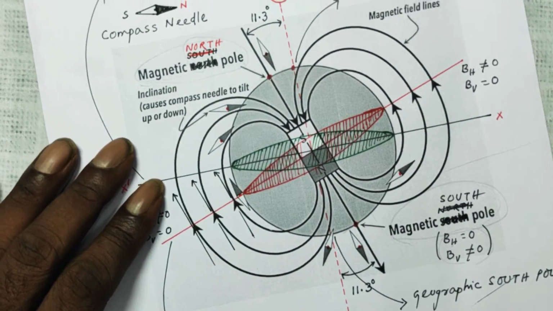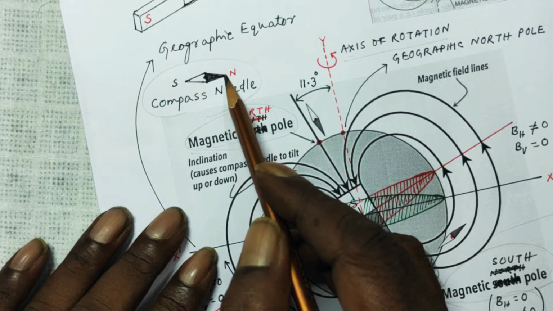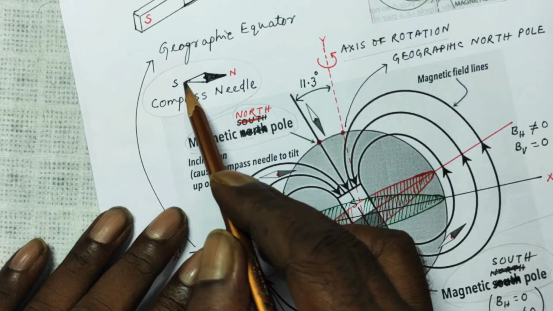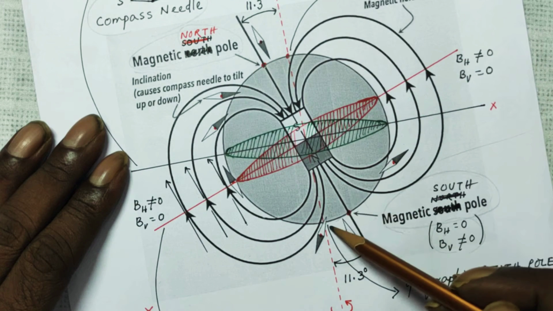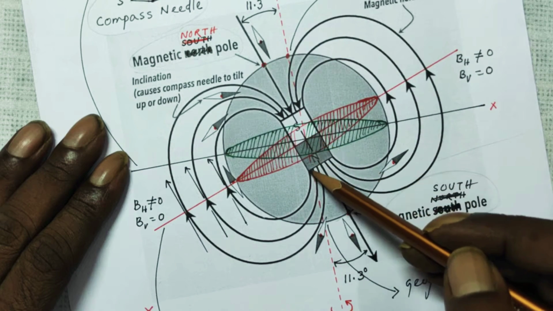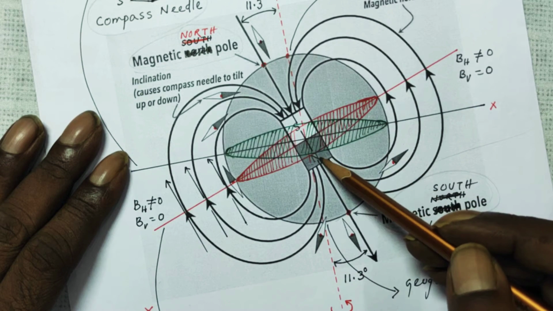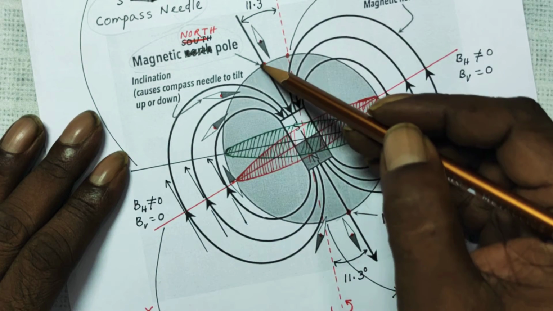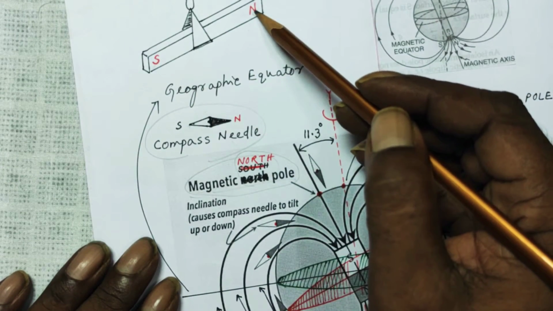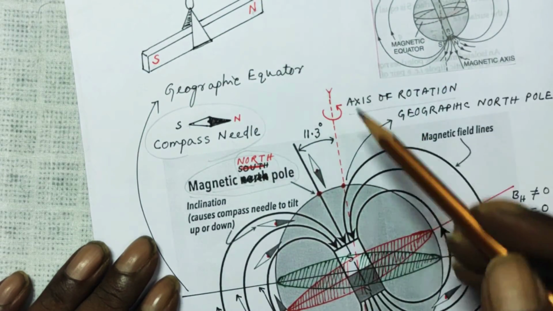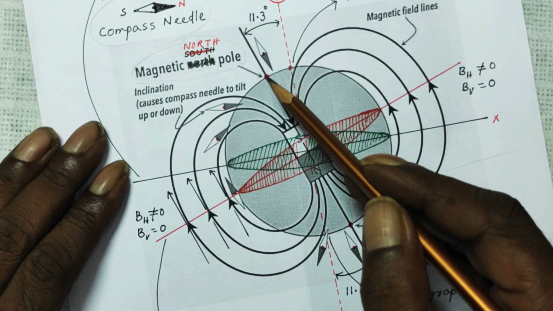Now look, this is a compass needle, this black portion is the north pole of the compass needle, this is the south pole of the compass needle. So when the Earth is behaving as a magnet, it is not that there is a magnet inside the Earth, I have drawn it here to explain it. Its south pole is here, its north pole is here. So the north pole of the freely suspended magnet will be attracted by this south pole, that is, it will point to this side, right?